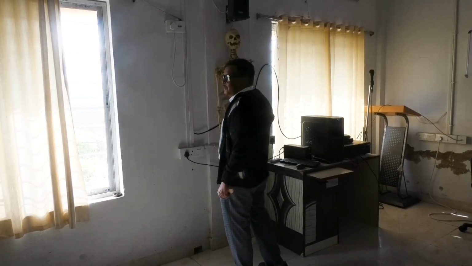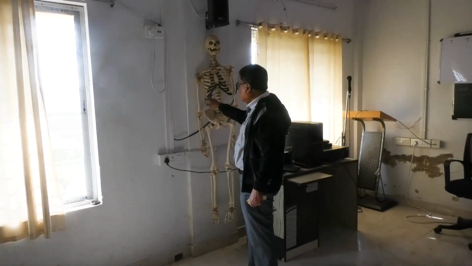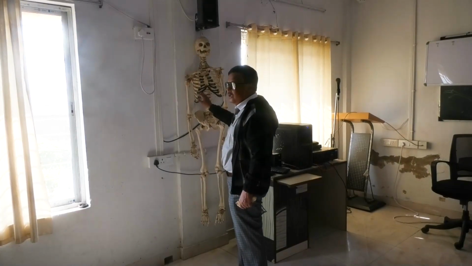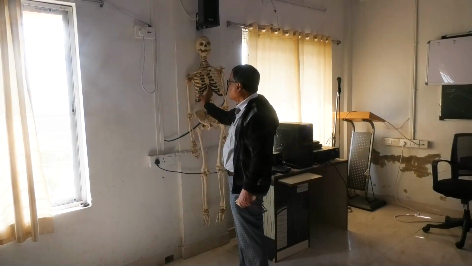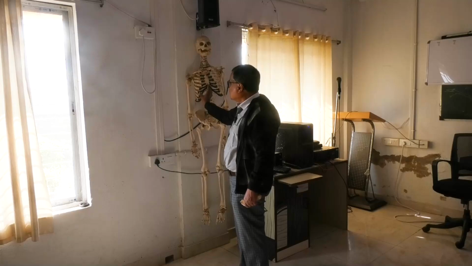Not all the ribs. There are 12 ribs in the body, but the sternum joins with the 7th rib, because the 8th rib joins with the cartilage of this black portion. Every rib is a bony part, and anteriorly it is a cartilage. We call it costal cartilage.